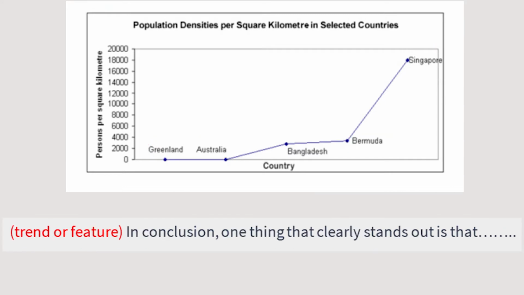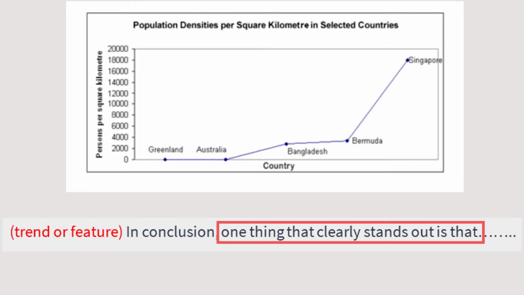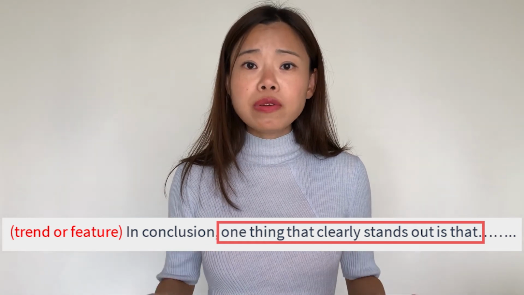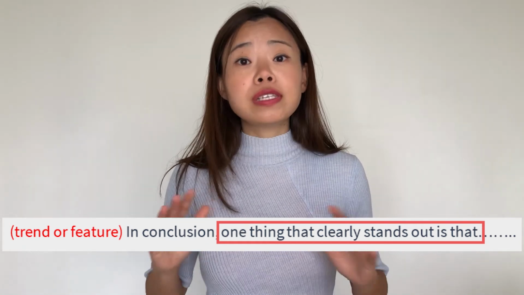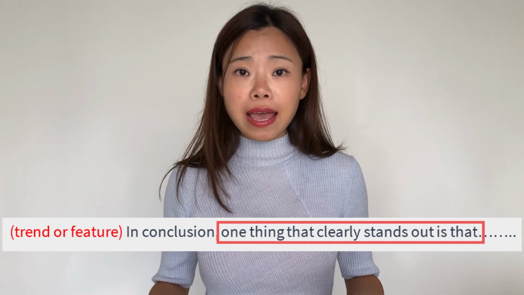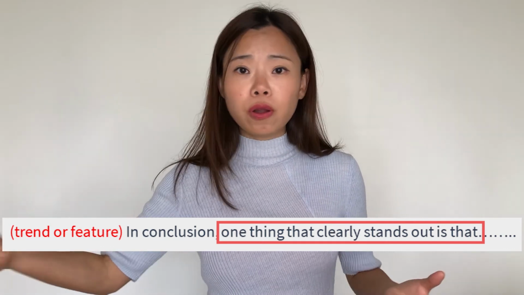Finally, conclusion. In conclusion, one thing that clearly stands out is that Singapore has the most population density. One thing that clearly stands out is totally optional. It gives you that extra 4 to 5 seconds as a cushion. If by the time you arrive at the conclusion you have more than 15 seconds left, you can use this long form. Otherwise, you can simply get rid of it and just say in conclusion and then follow with whatever you're gonna say.